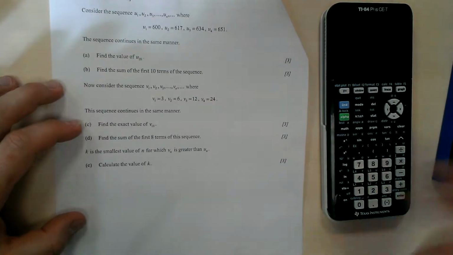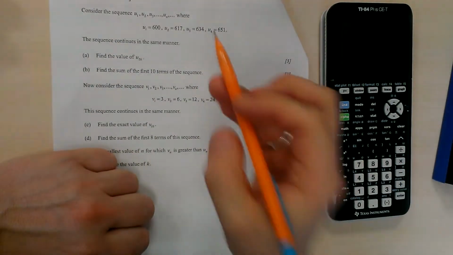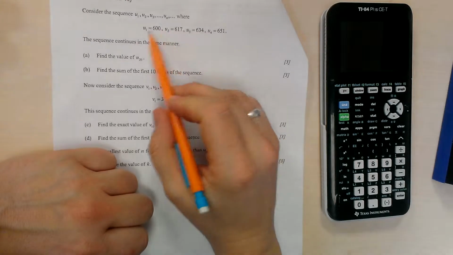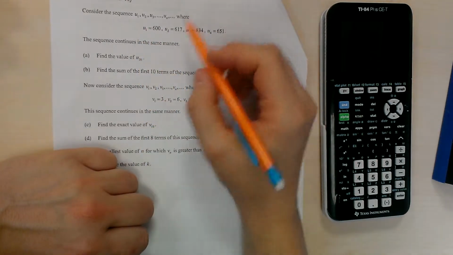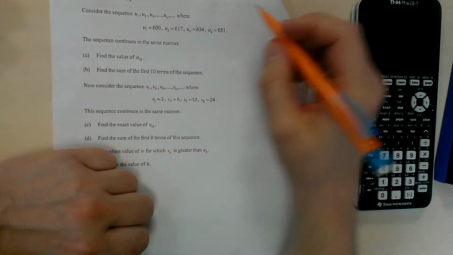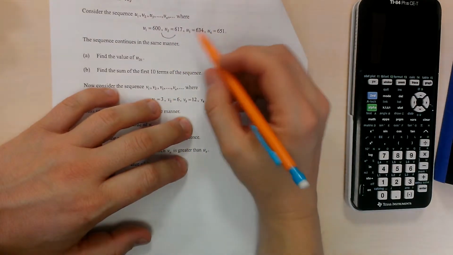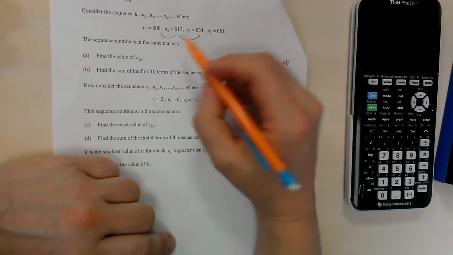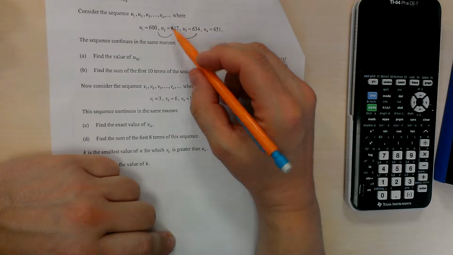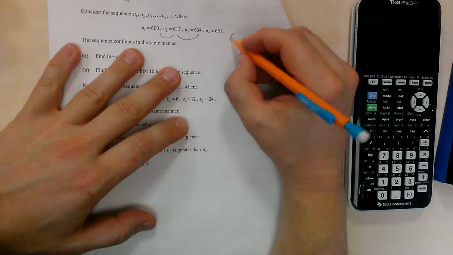All right, here's a problem from the packet, problem number 3. We have the sequence, and hopefully we can see very quickly that this is an arithmetic sequence. We can tell because the difference between consecutive terms is constant. So we take the latter term minus the previous term.